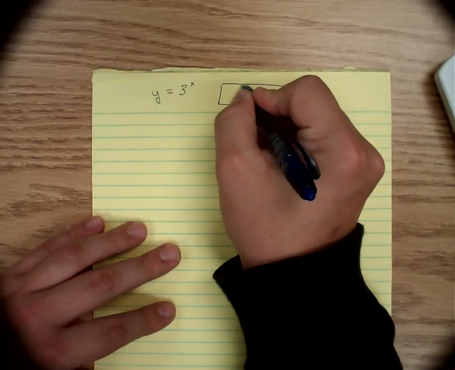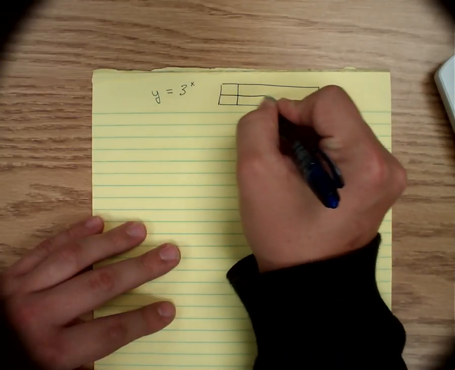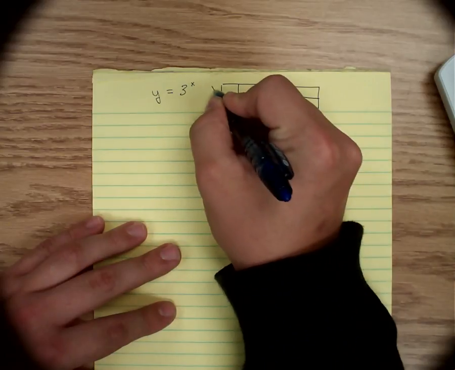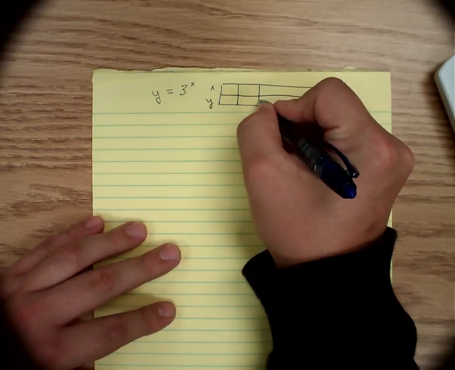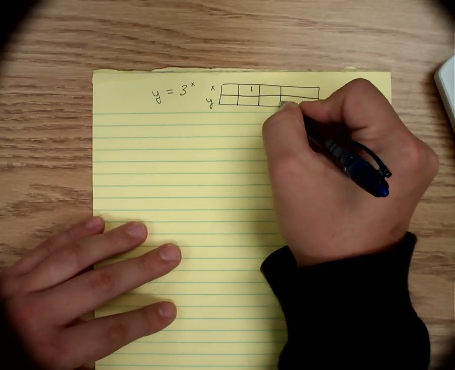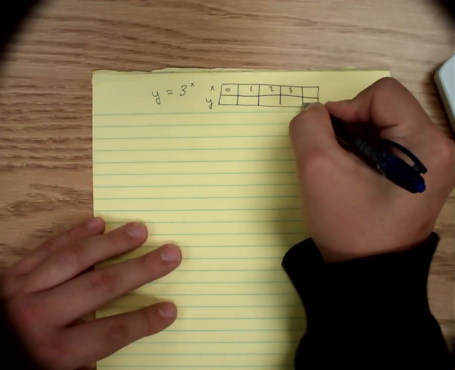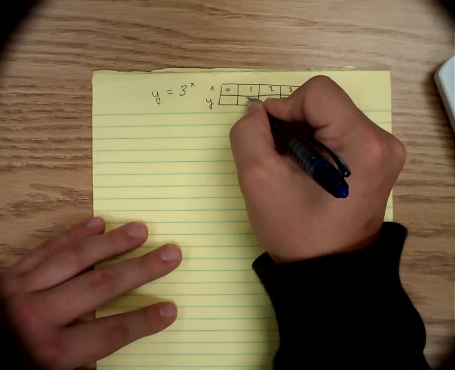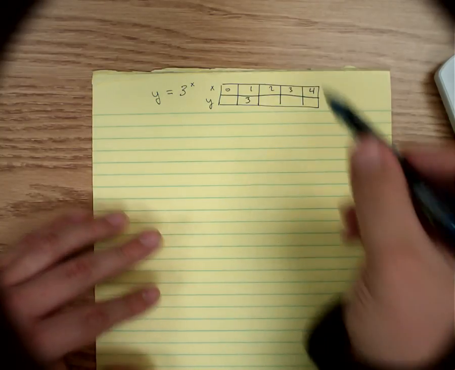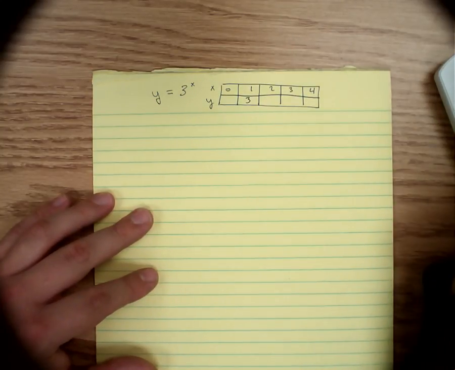And if I had table values of those, of x and y, I did favors for 3 people, and then how do you find the next number with an exponential?